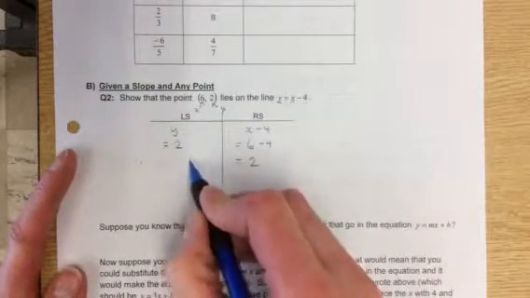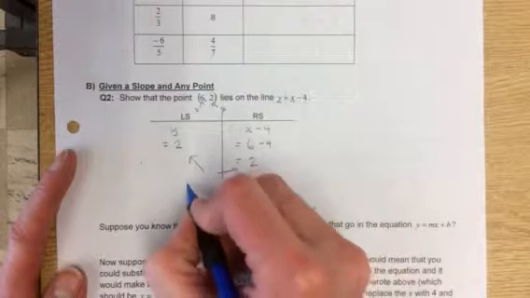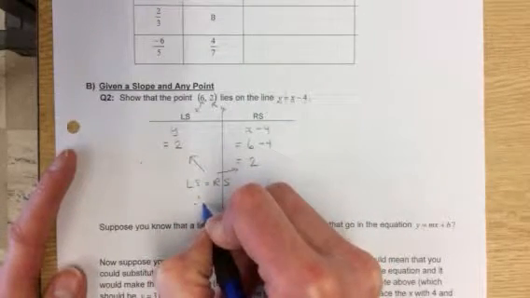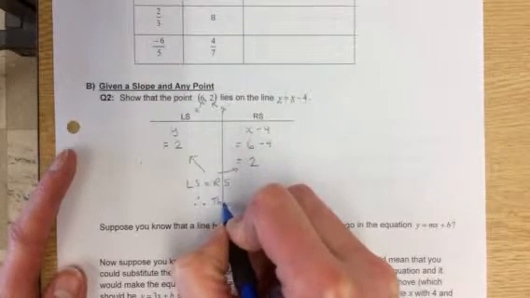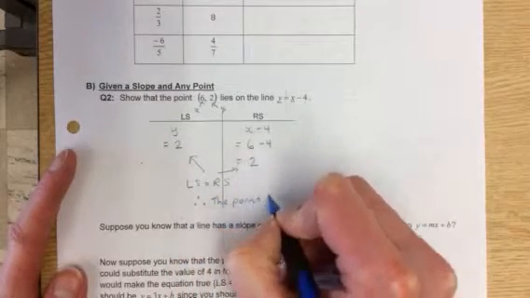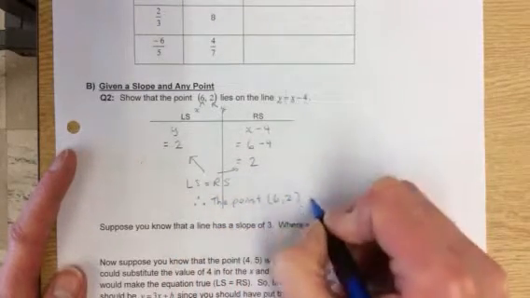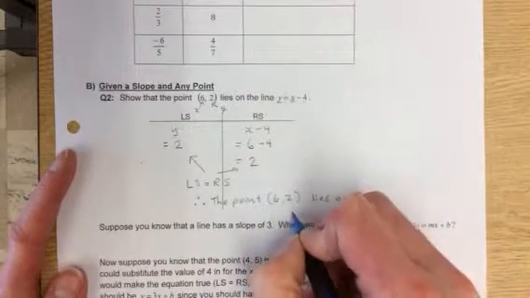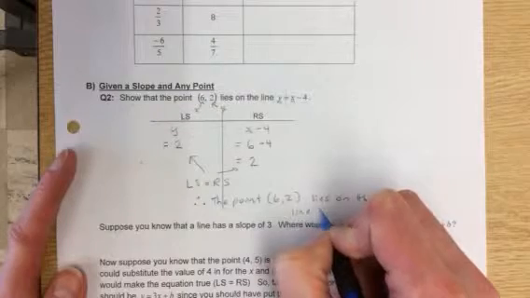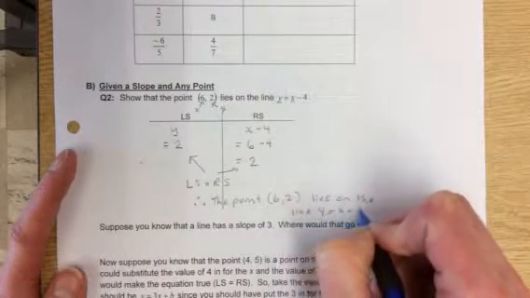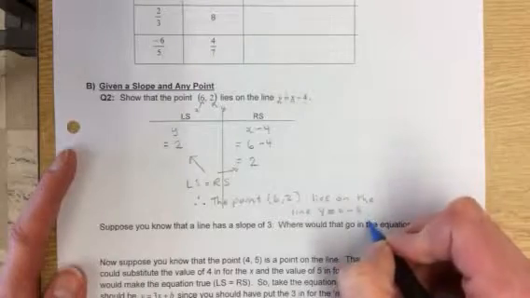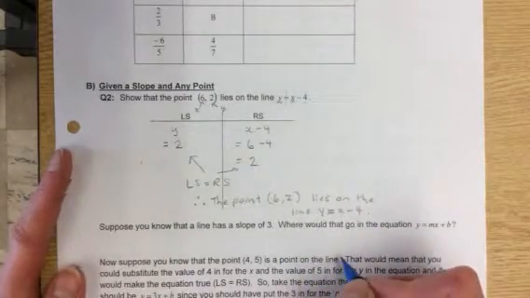Now because these two numbers are equal, we can say the left side equals the right side, and our conclusion is, therefore, the point (6, 2) lies on the line y equals x take away 4. Okay, so because that point lies on the line, it does make the equation true.